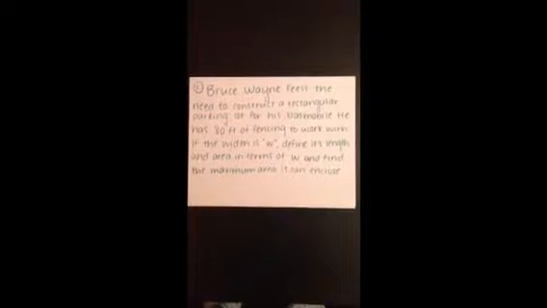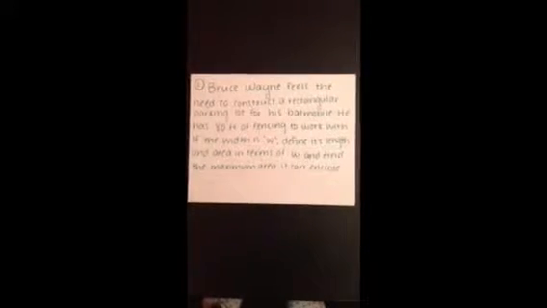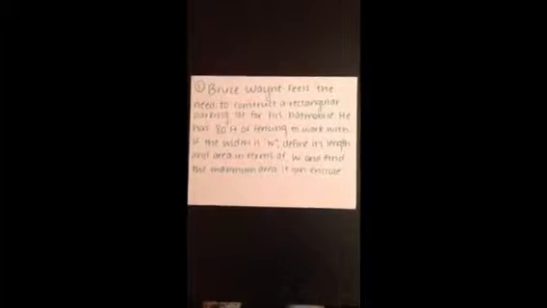Number 1. Bruce Wayne feels the need to construct a rectangular parking lot for his Batmobile. He has 80 feet of fencing to work with. If the width is W, define its length and area in terms of W and find the maximum area it can enclose. So the constraint for this problem is the perimeter, which is 80 feet.